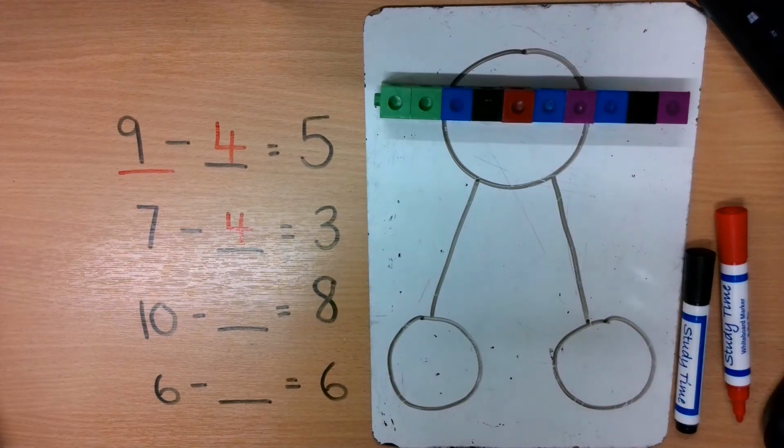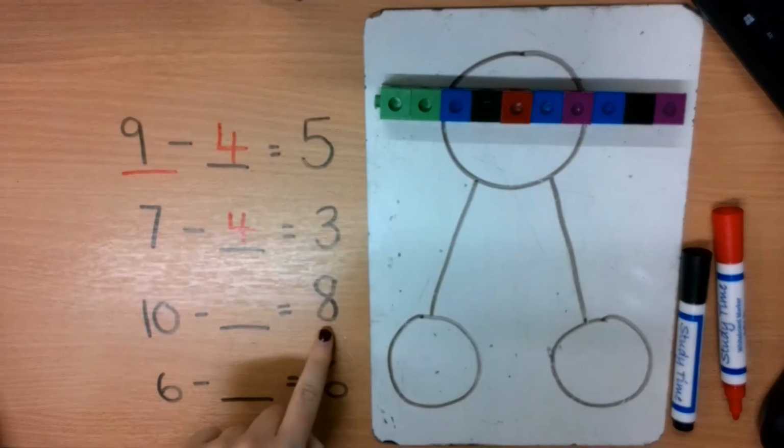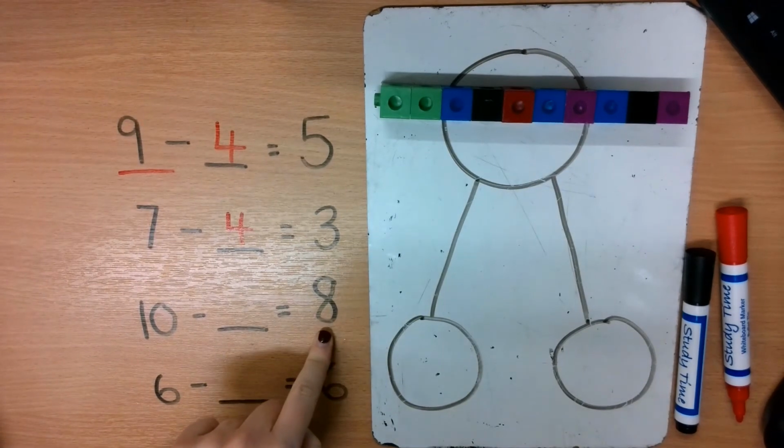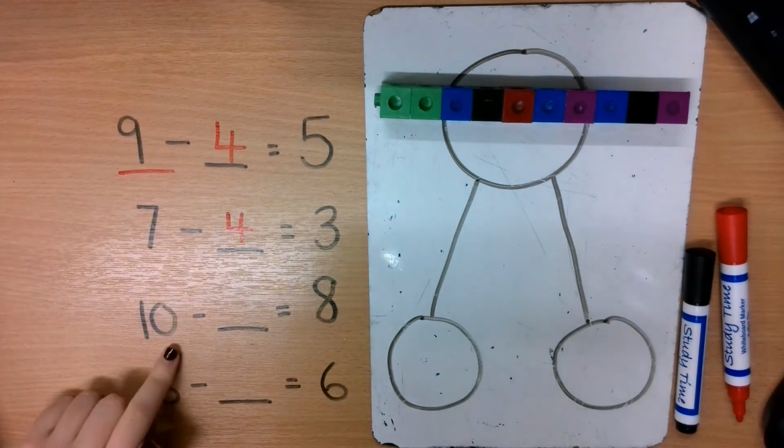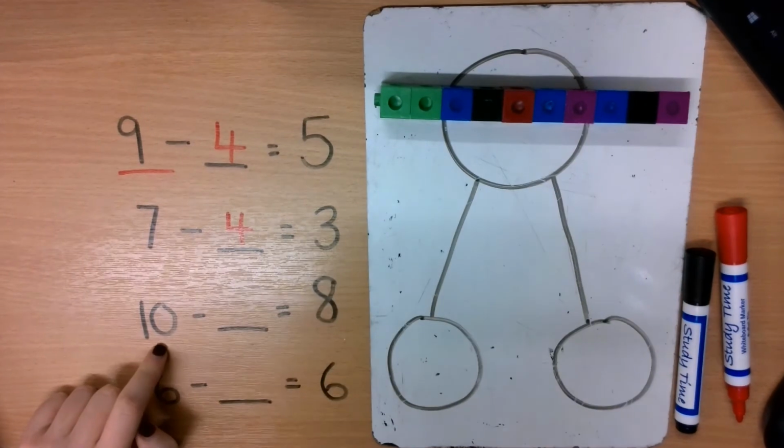Well done for having a go at that one on your own. What amazing grit power you've got. Now, 10 subtract something equals 8. Which number is my whole? Say it to the screen. You're right, 10 is my whole. That is the number I am taking away from.